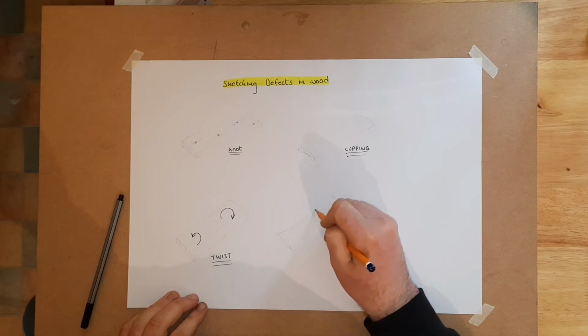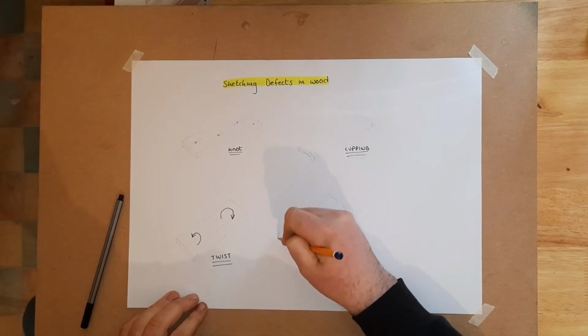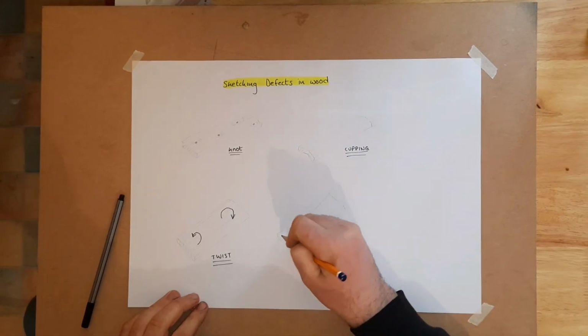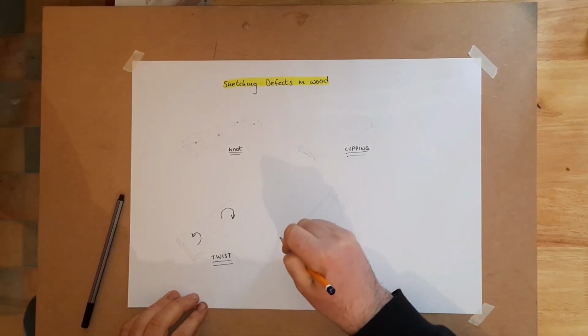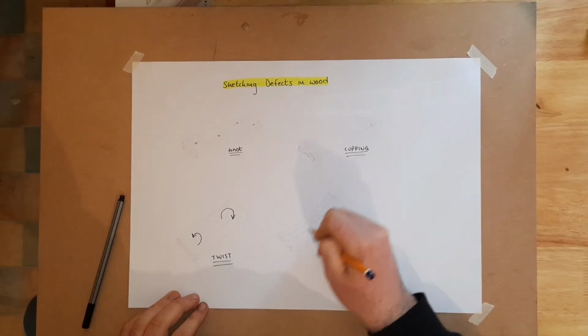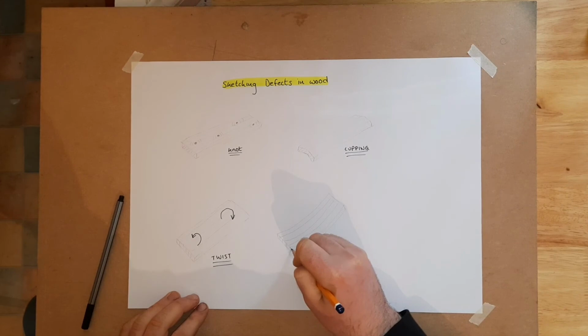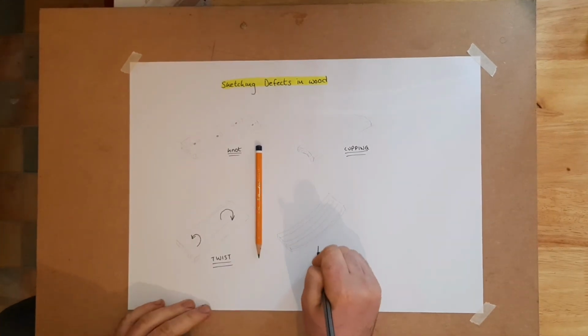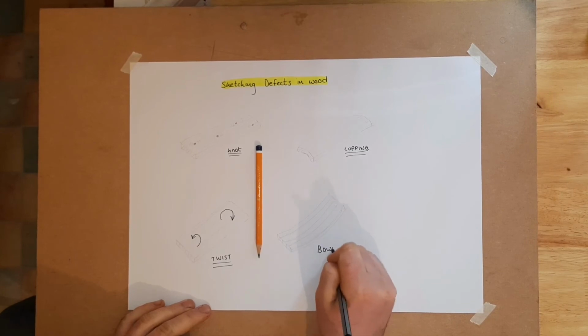It comes down like that. Bowing occurs here, where we have the end grain again, coming down like this, coming down. That's bowing of our timber.